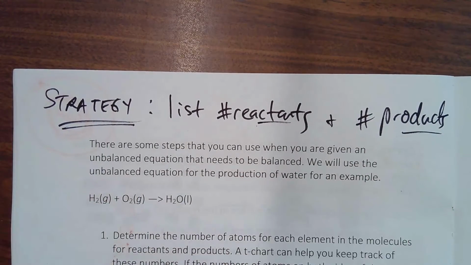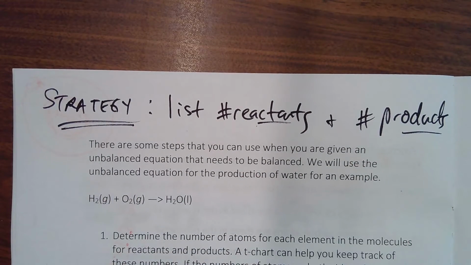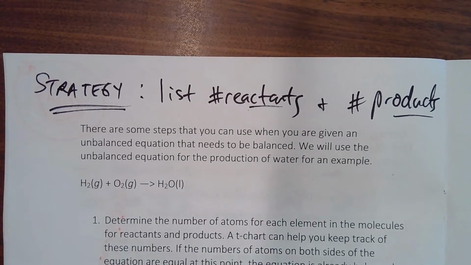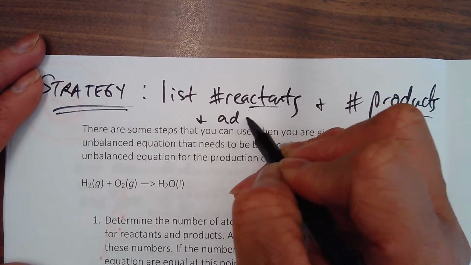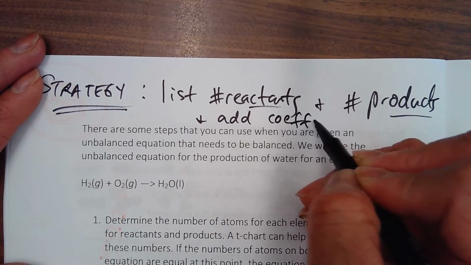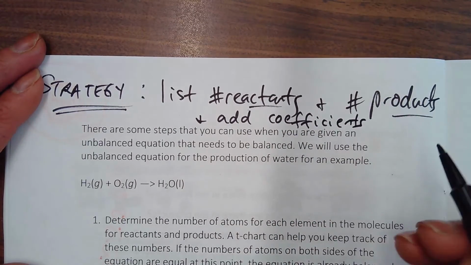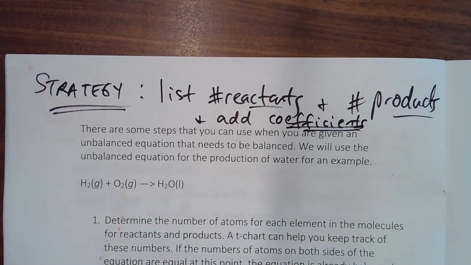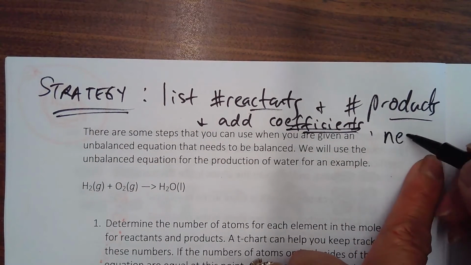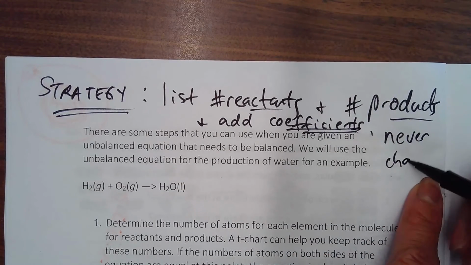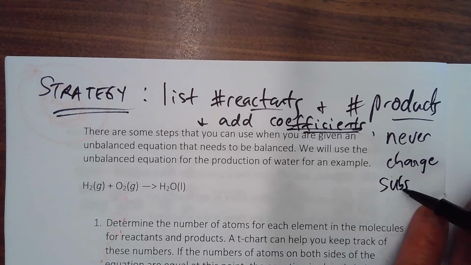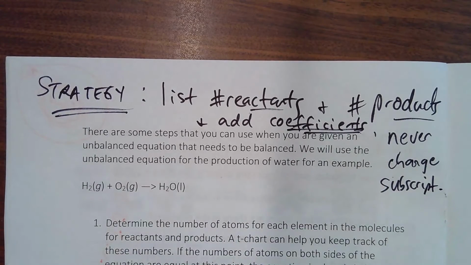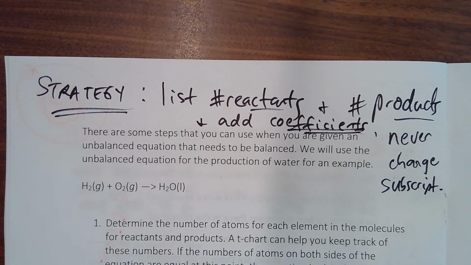So start by putting your reactants and products, and then add the coefficient as you need. Okay? Now, the coefficients are the only things that we can add. Never change the subscript. We cannot change the subscript because the subscript tells you the characteristic of the chemicals, okay?